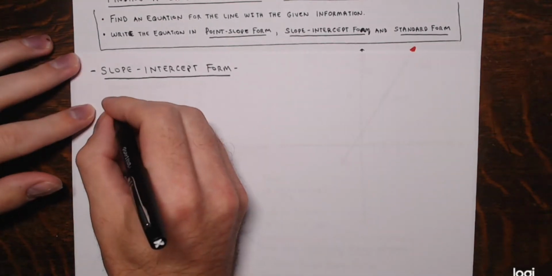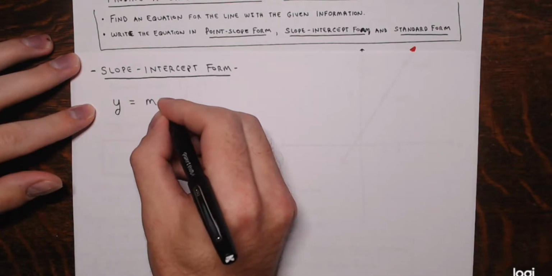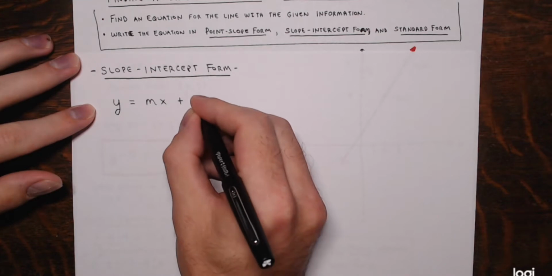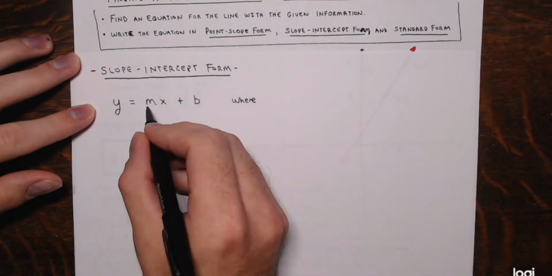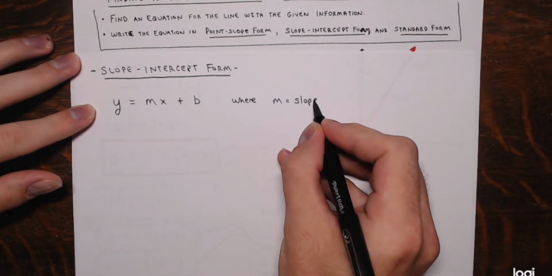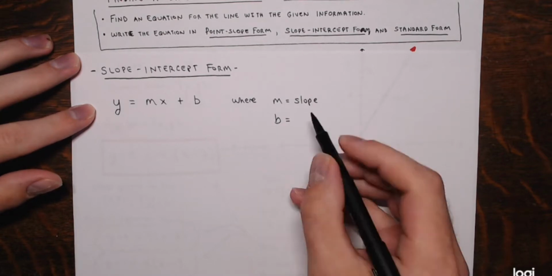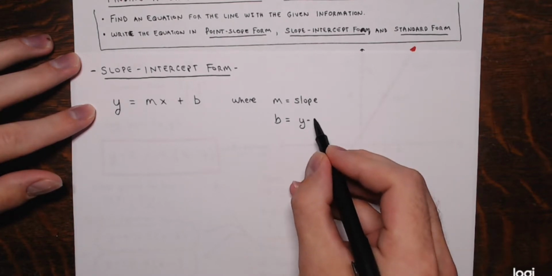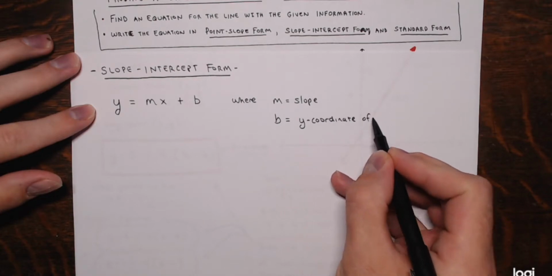All right, and this is in this form here. It's y equals m times x plus b, where m is of course representing the slope as usual, and b is the y coordinate of the y-intercept.